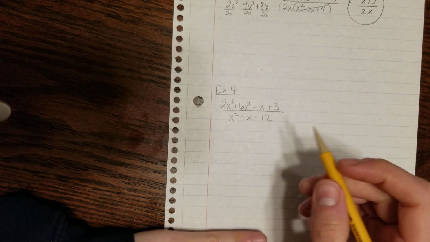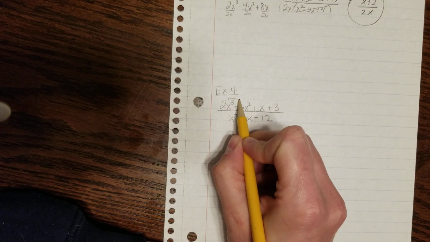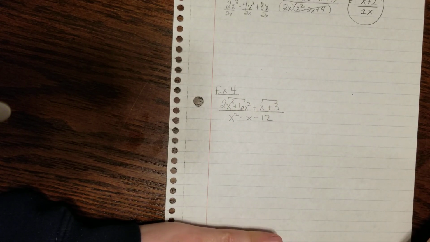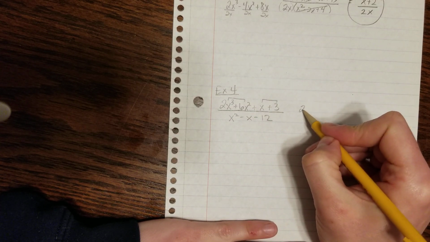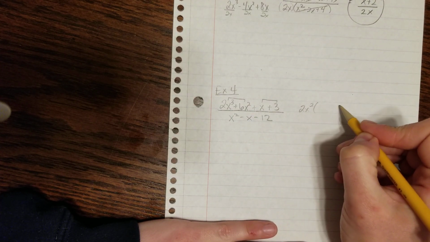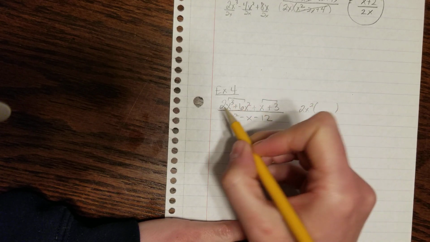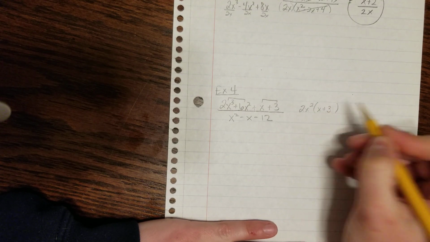So remember, when we are factoring by grouping, we're going to group our first 2 terms, look for a greatest common factor, group our second 2 terms, look for a greatest common factor. So first 2 terms, greatest common factor is 2x squared. If I take a 2x squared out, it's going to leave me x plus 3.